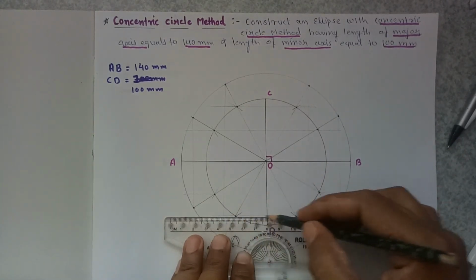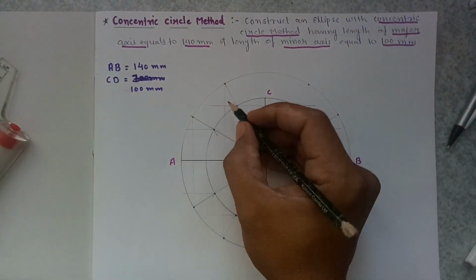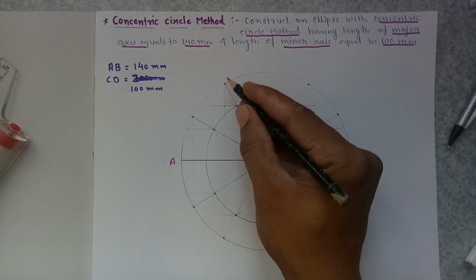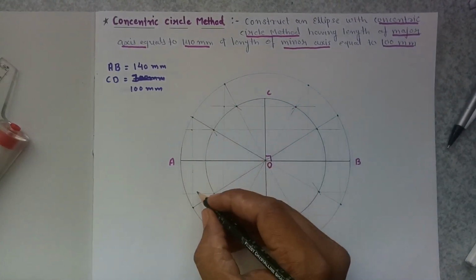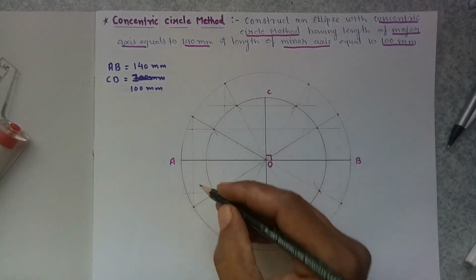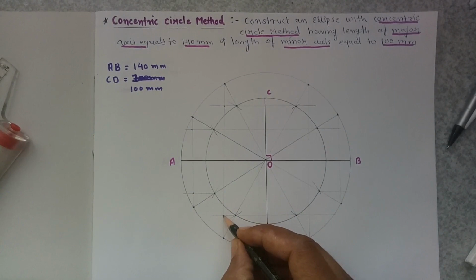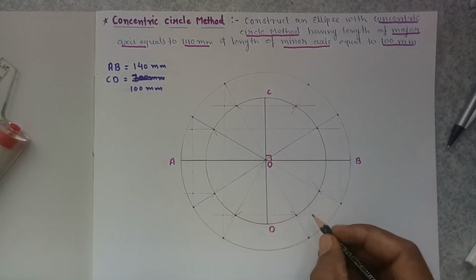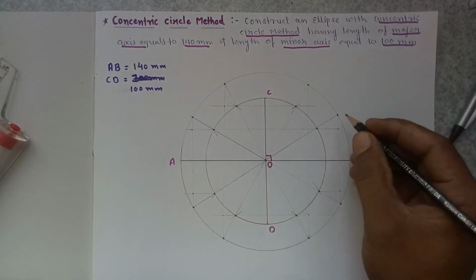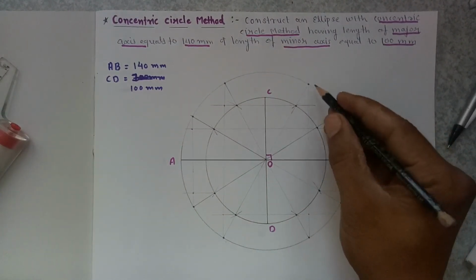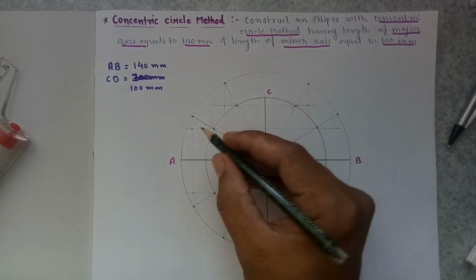So mark the intersection points of these horizontal lines and vertical lines. Make sure that the vertical lines are drawn from the points of the outside circle and the horizontal lines are drawn from the points of the inside circle. Vertical, horizontal, vertical, horizontal. Mark the intersection points.